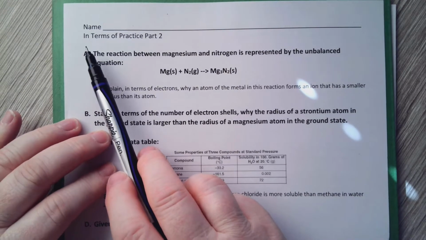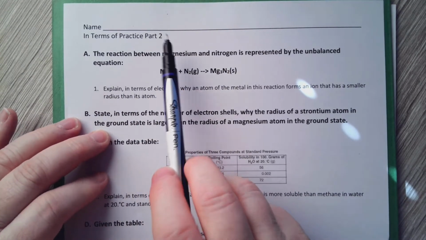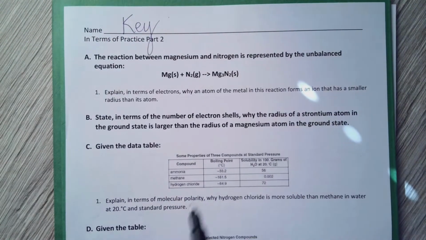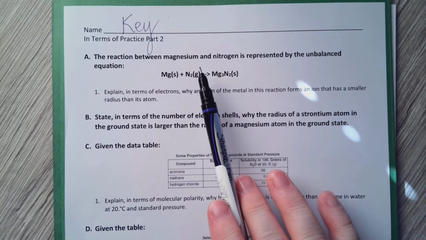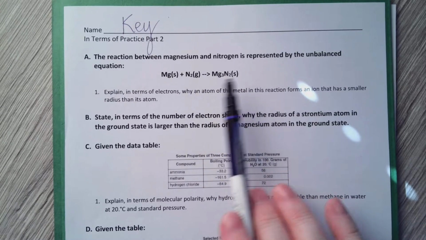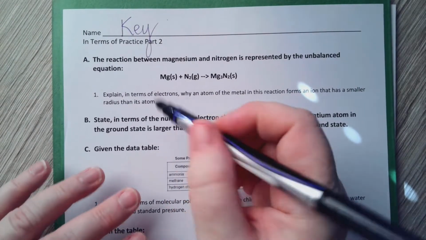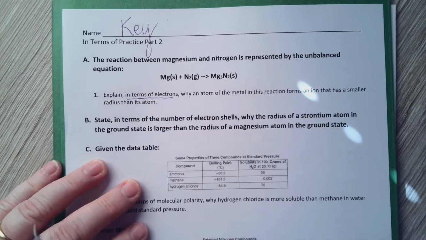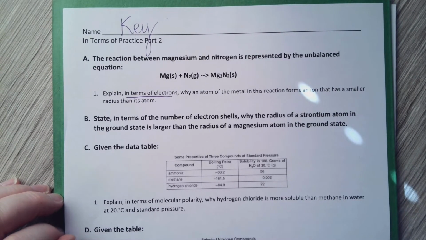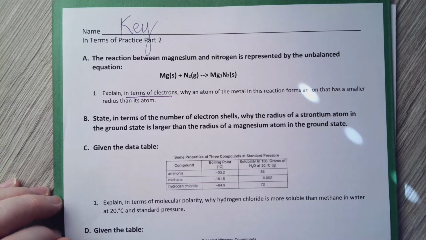Okay, we are now going to look at part 2. All right, so we're making a key as we go. We have the reaction between magnesium and nitrogen in this balanced equation. Explain in terms of electrons why an atom of the metal in this reaction forms an ion that has a smaller radius than its atom.